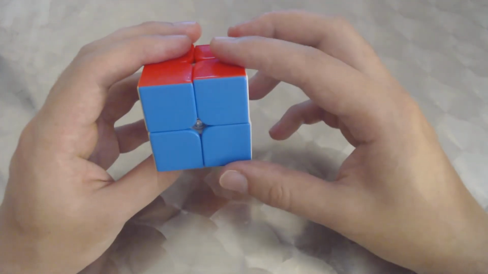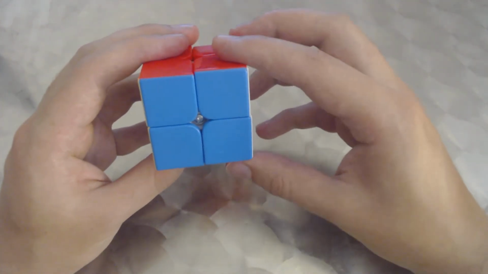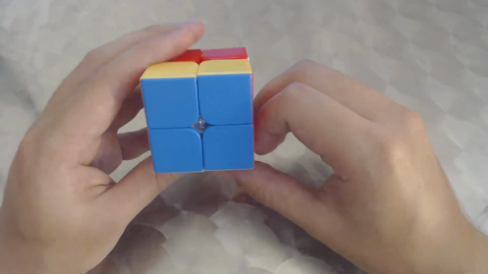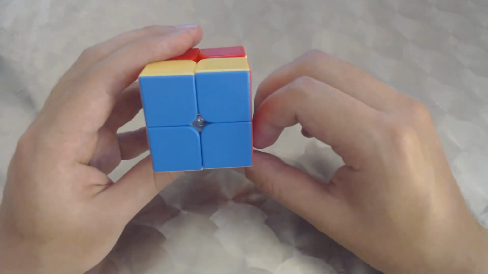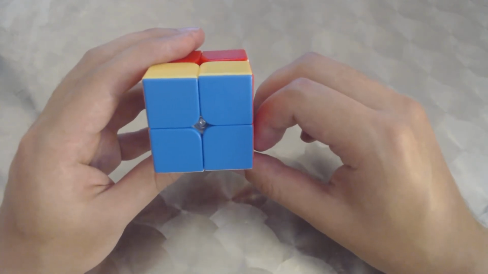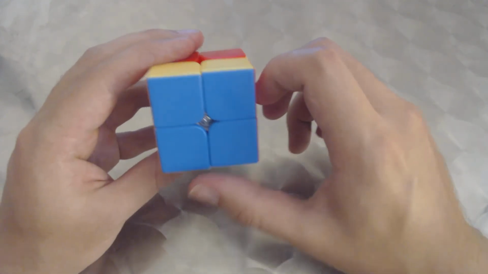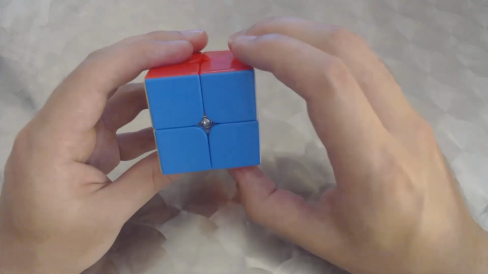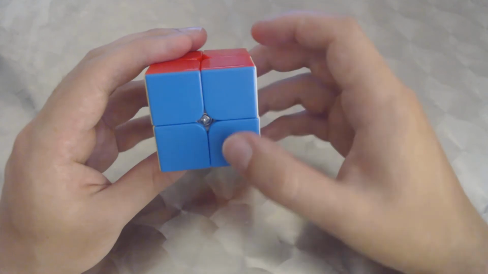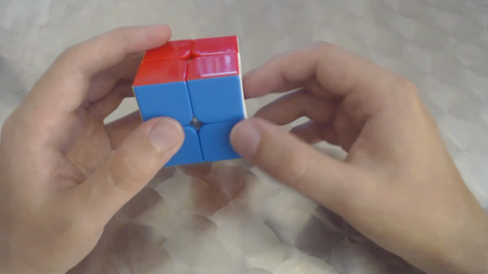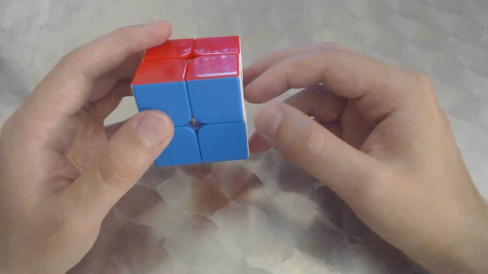And then we have the front face. If we turn it this way you could clearly see that it's a clockwise turn, and it's an F turn, F for front. And if we turn it the other way, it's an FI turn. And same with the bottom, which is D for down.